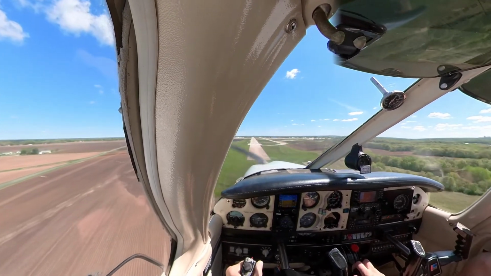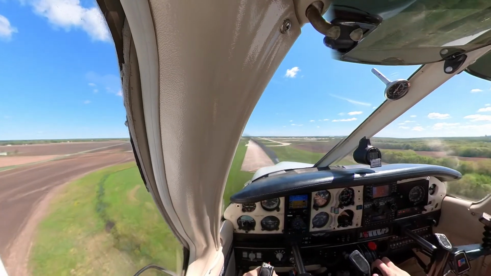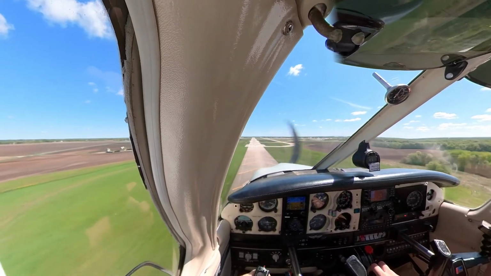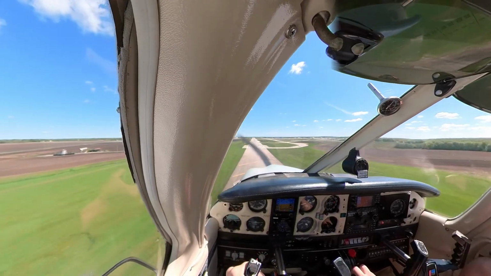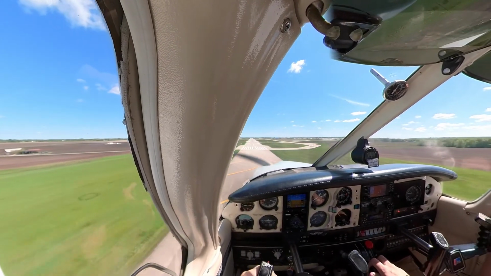4 Yankee Kilo, do you have the Learjet heading to your right in sight? Negative on the Learjet, we'll be looking, 4 Kilo. 4 Yankee Kilo, not a problem, he's on about a 4 mile final now.